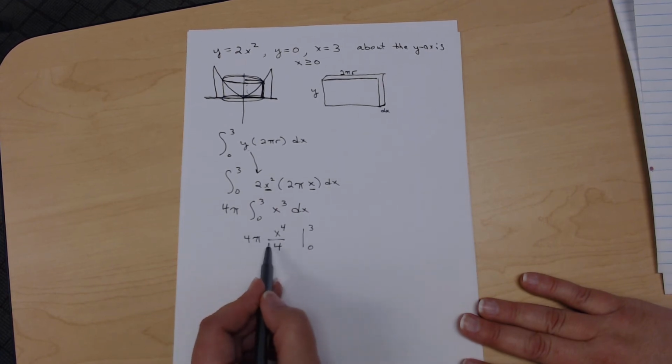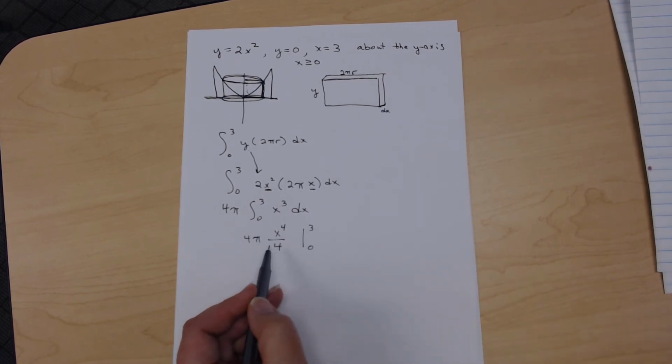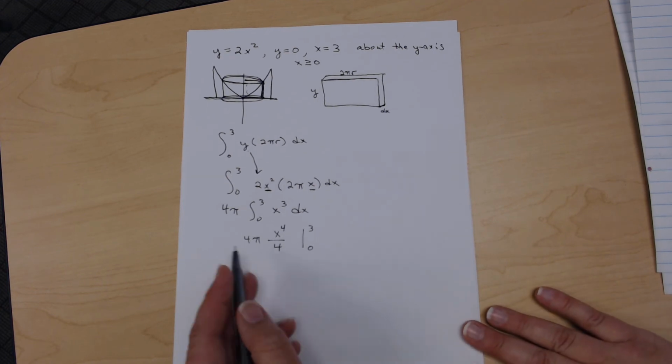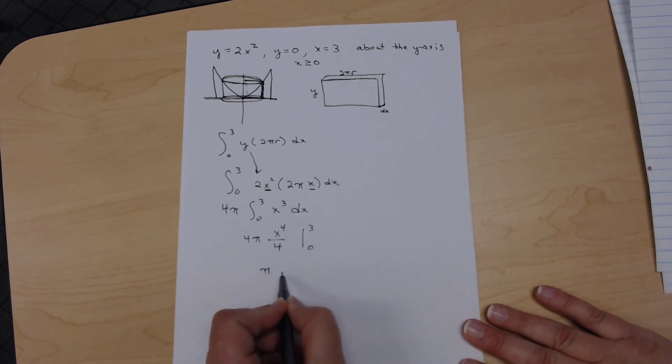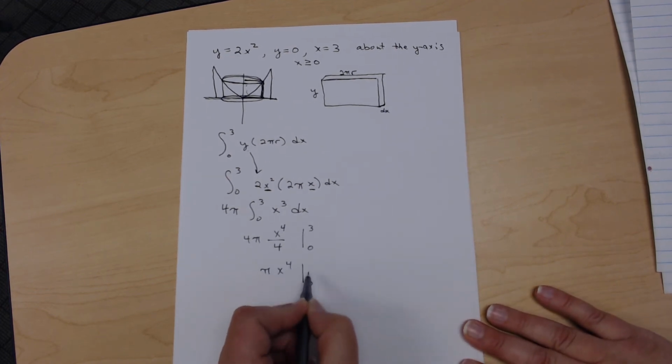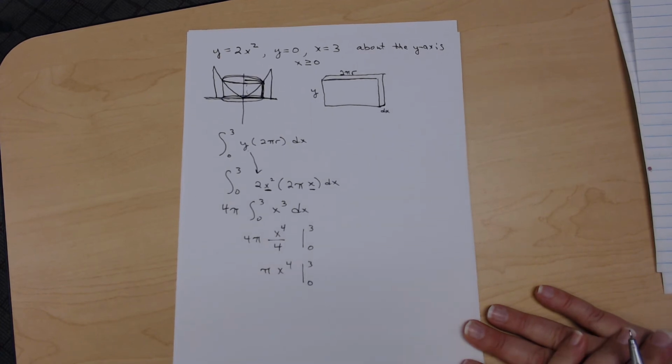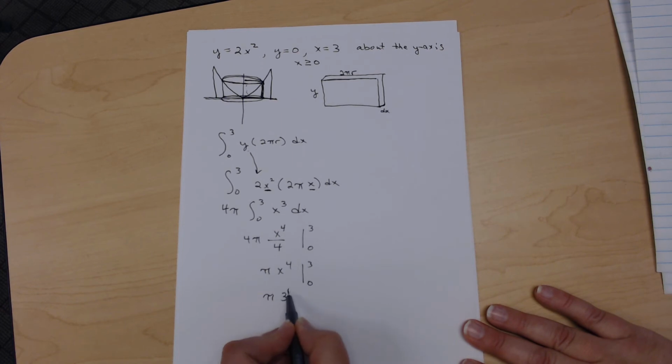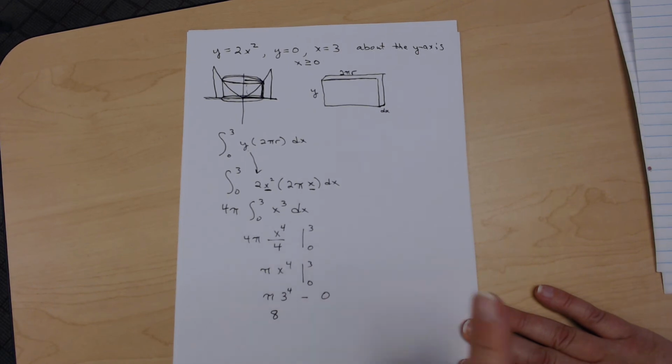Why? Because now I can even cancel those 4s, so I really have pi x to the 4th. Plug in the 3 to the 4th, and plugging in the 0 gives us 0. So the volume, if I spun that around the y-axis, would be 81 pi.